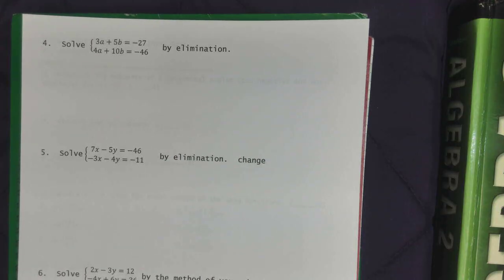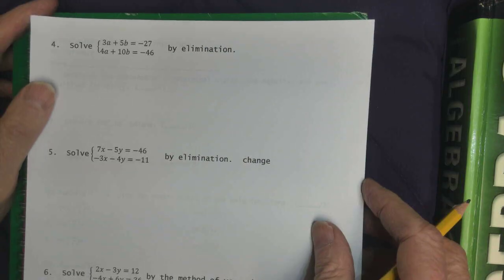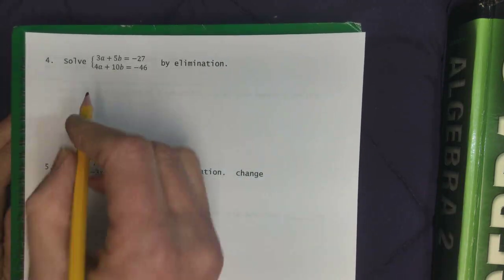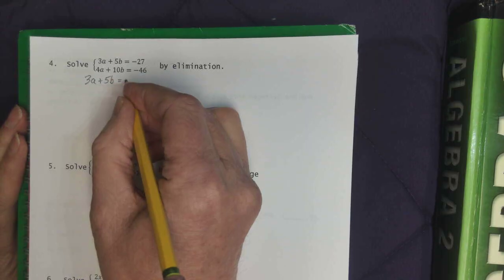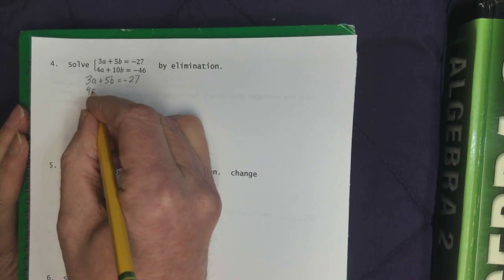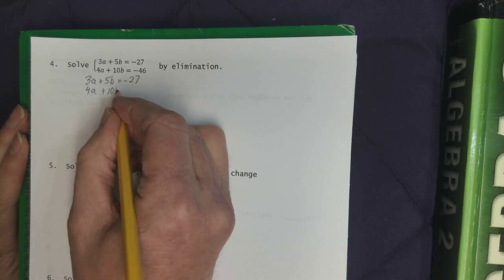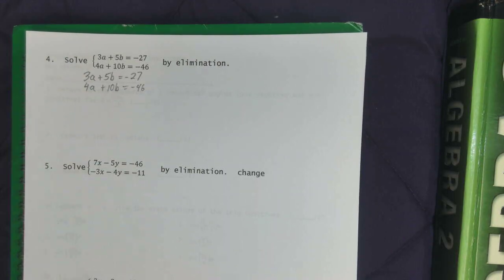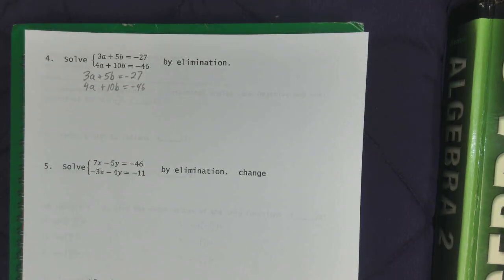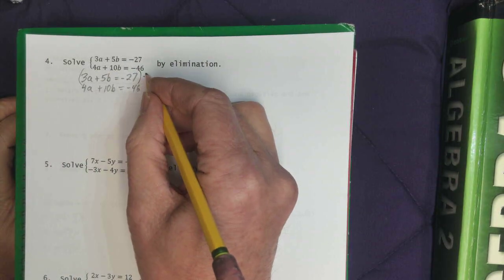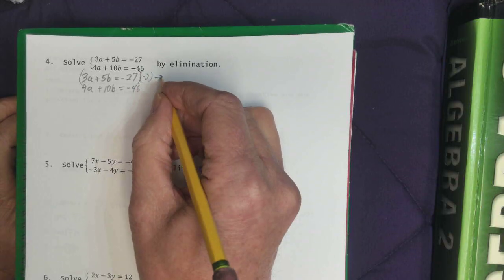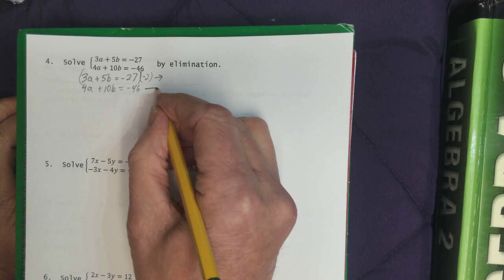Now, this one, we're going to solve using elimination. Alright, so I'm going to rewrite it so I have room to write my steps beside the equations here. Okay, lots of different methods you can go here. This one, I see 5 times 2 is 10. So I'm going to multiply this equation by negative 2 so that I'll have negative 10. And I'll just rewrite this one.